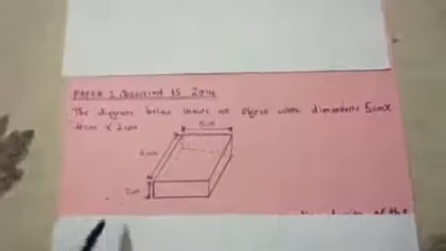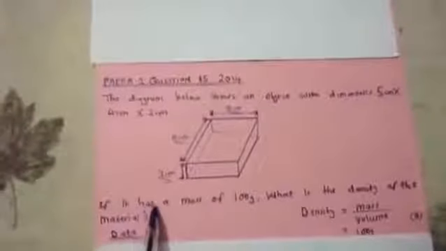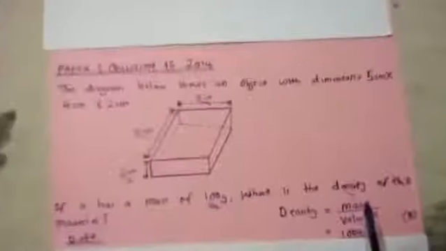So this is our object. It has 3 sides. As you can see, there is 2 cm, 4 cm, and 5 cm. Alright, so let's now read the question. If it has a mass of 100 grams, what is the density of the material? So we want to find out the density of the material.